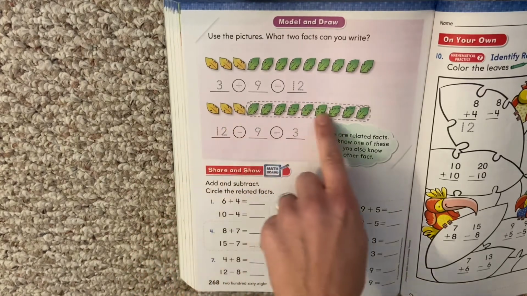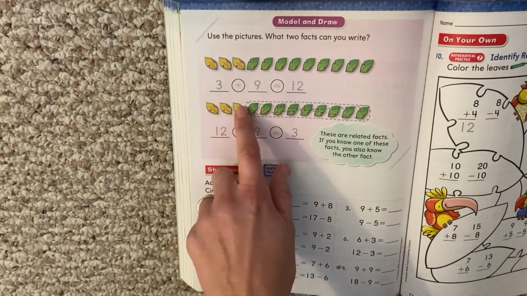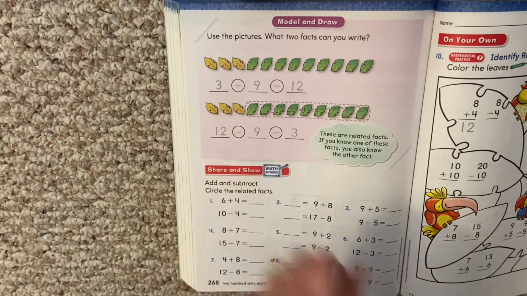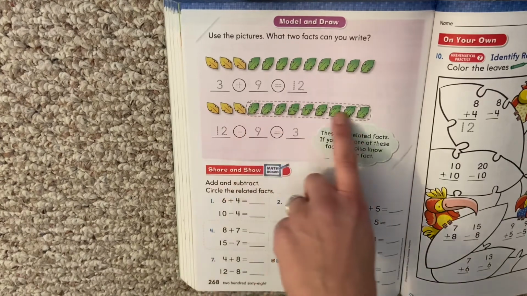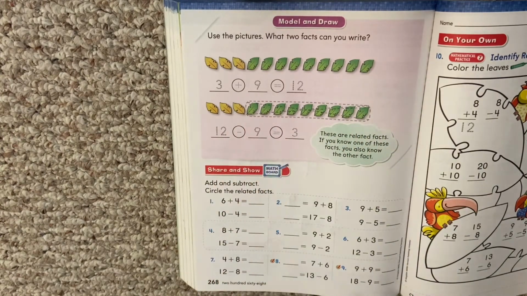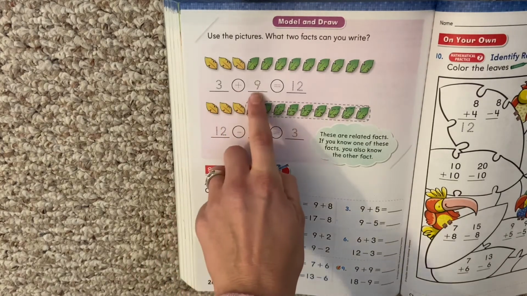They started with 12. So if you count these, 1, 2, 3, 4, 5, 6, 7, 8, 9, 10, 11, 12. 12 minus 9 equals 3. Are these related? Did they use the same numbers for the whole thing? Yes, they did. 3, 9, and 12.